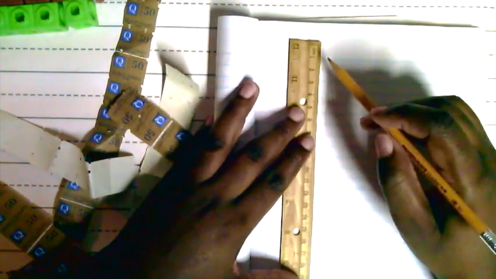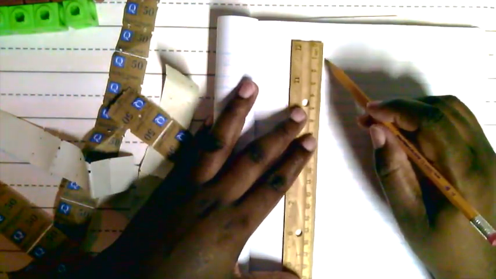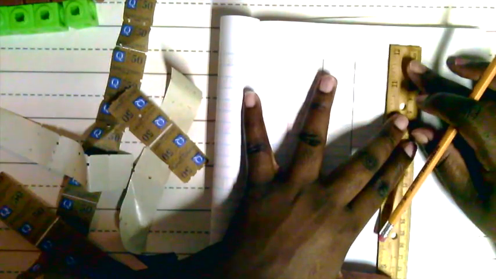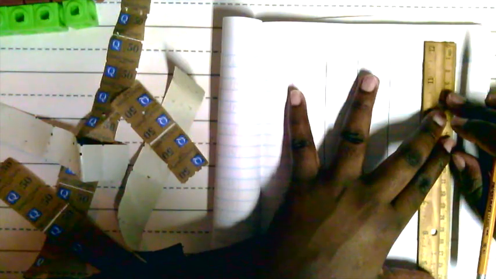I want to go up this time. Yes, I keep using my ruler because I want to make sure that my lines are straight. I practice using this so whenever I'm using a ruler, my lines are straight.